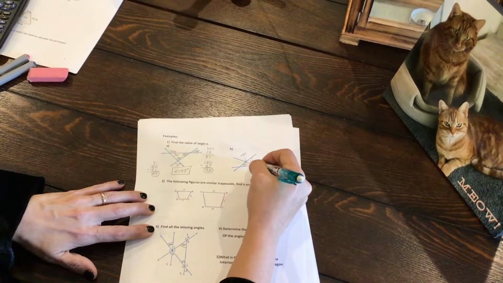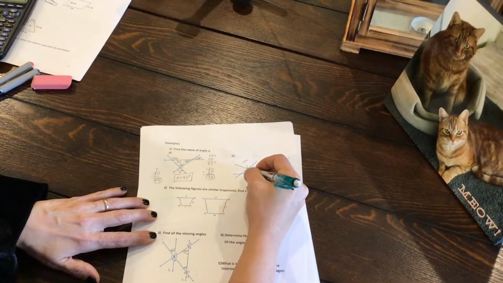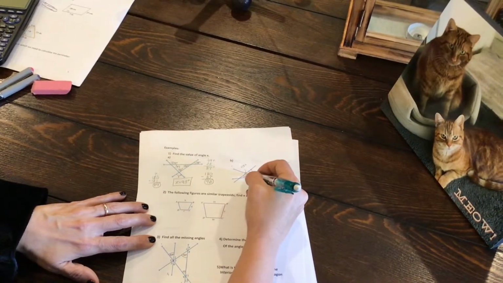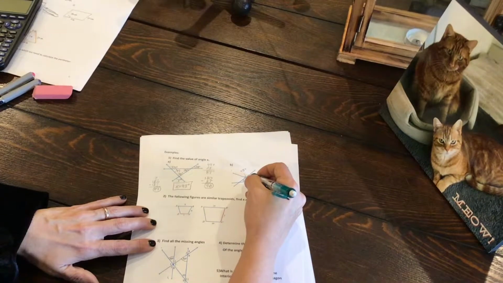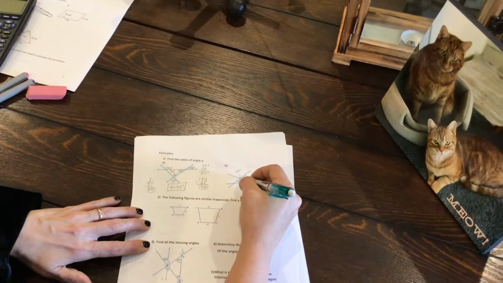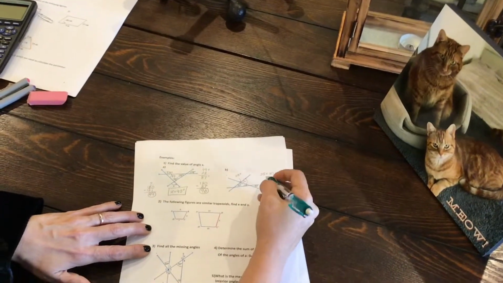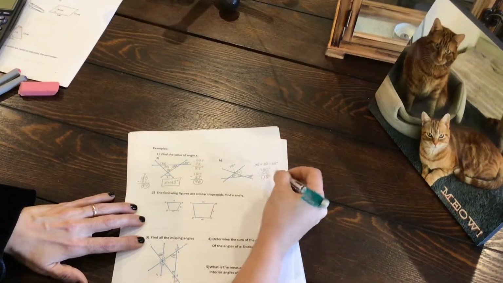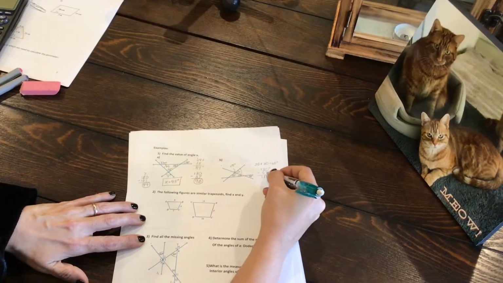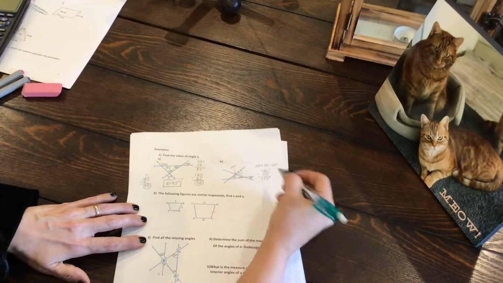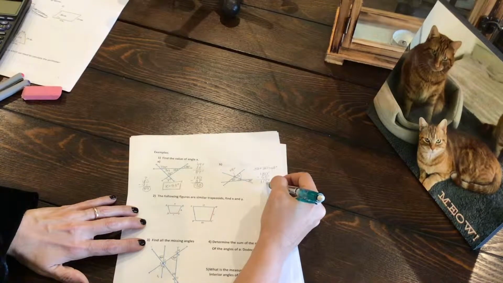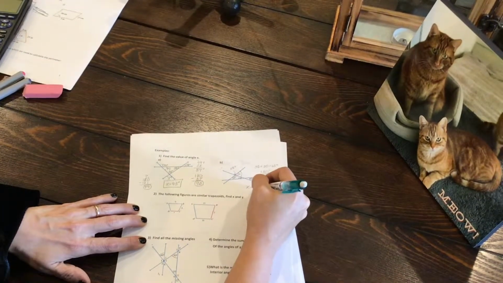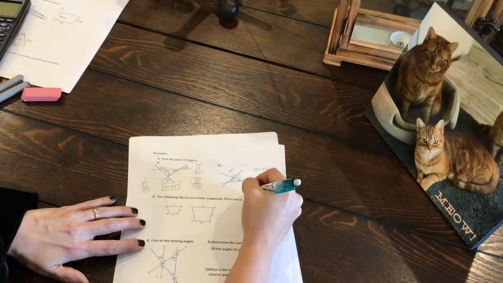Now from here all the way to here, this whole thing is a straight angle. You can see it's a straight line. So from here all the way to here is 180. So we will do 180 minus 115. Well, 180 minus 115 is going to be 65. You can see it right here. 65 plus 115 is 180. So the missing angle is 65 degrees.